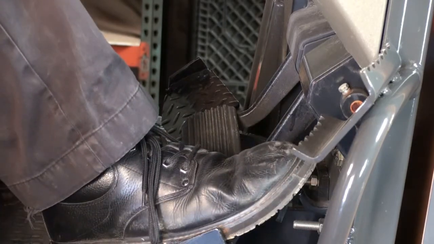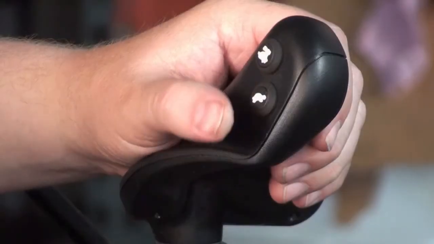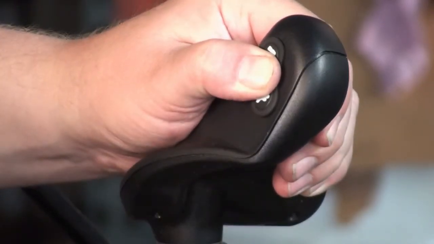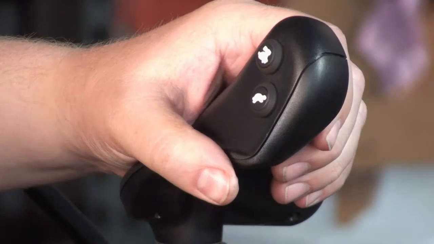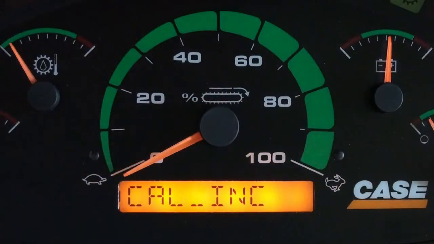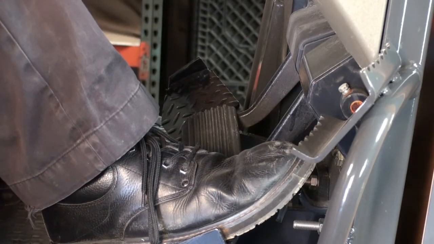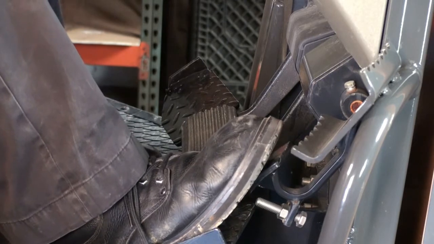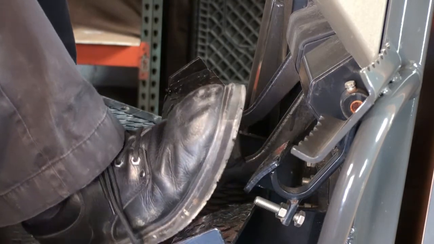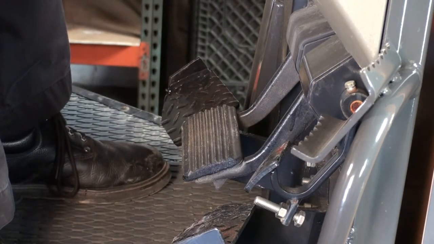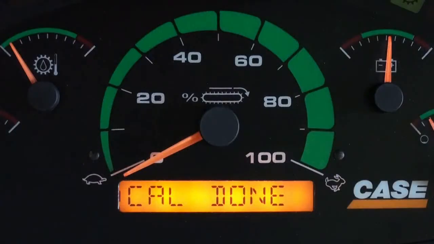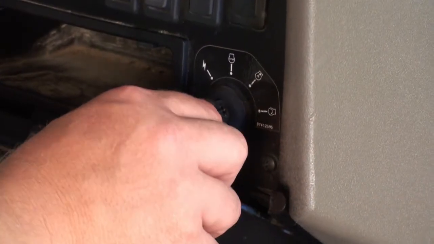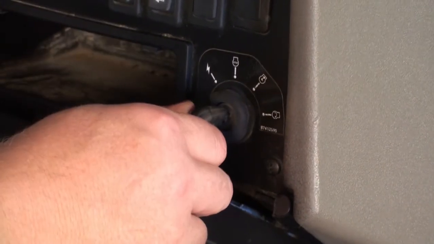With the decelerator pedal depressed to the low idle position, press both the bump up and bump down buttons for 1 second and release. The instrument cluster will read Cal Inc. Finally, move the decelerator pedal from low idle to high idle smoothly and steadily 1 time over a period of 15 to 20 seconds to set the engine calibration curve. The instrument cluster will then read Cal Done. Shut down and restart the engine to store the values in internal memory.